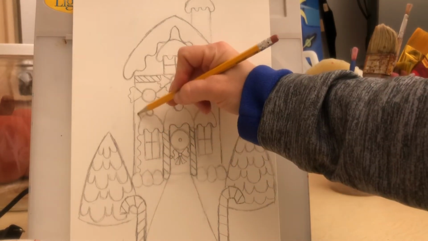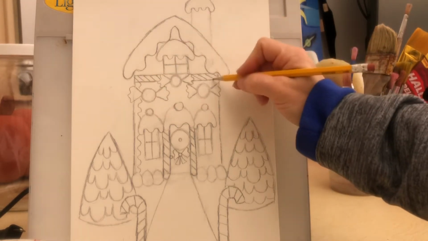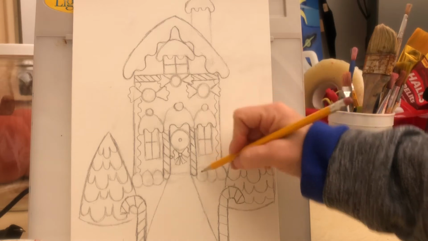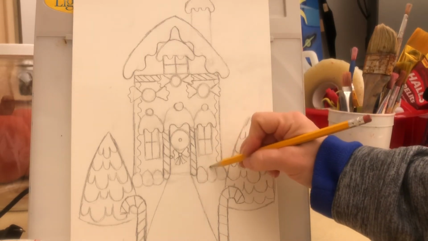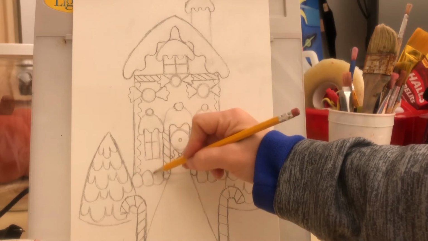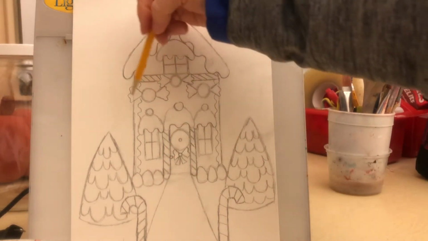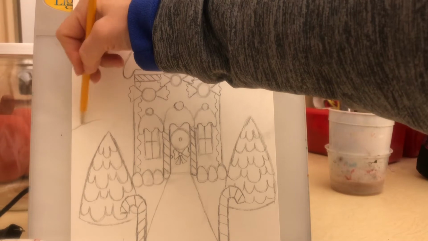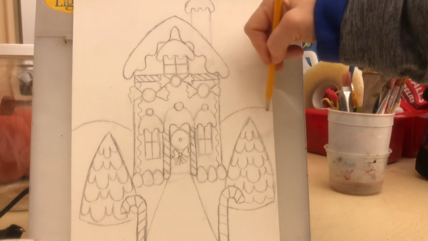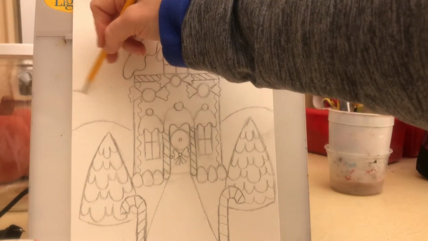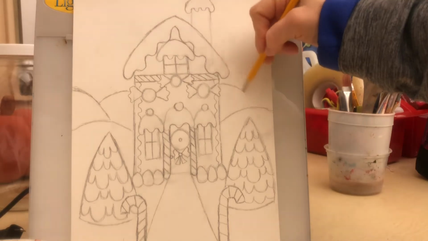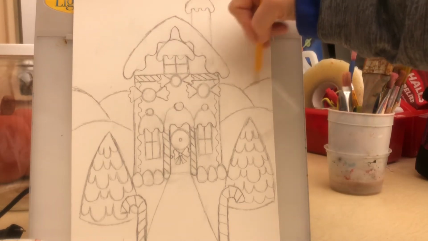And then on the side of the house, you can add this little wavy line detail. And you can put these little details, these circles and wavy lines, anywhere on your gingerbread house to design it your way. In the background, we're just going to make 2 curves on each side of the house, and then we're going to do another set of curves above that. And notice I'm putting 2 on each side now.